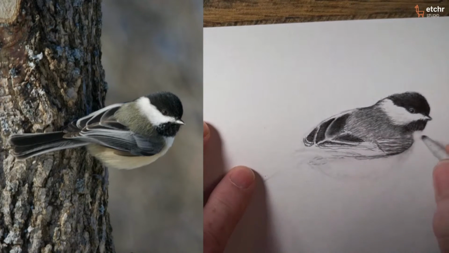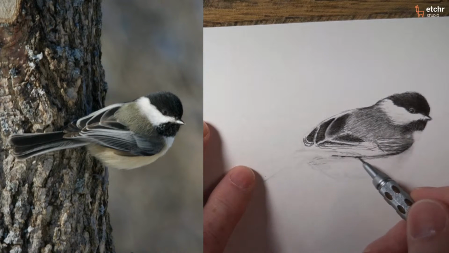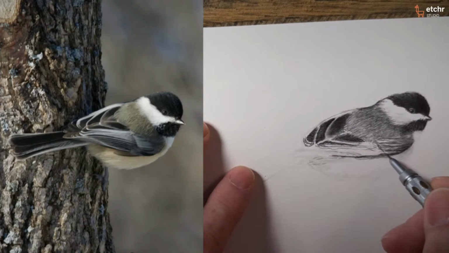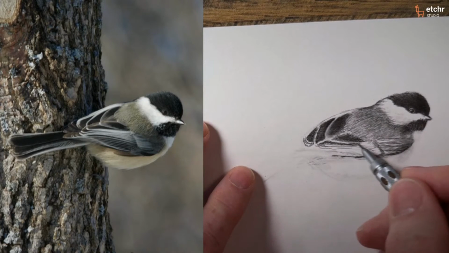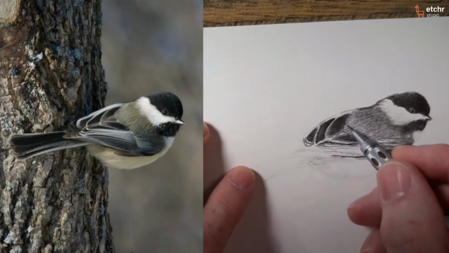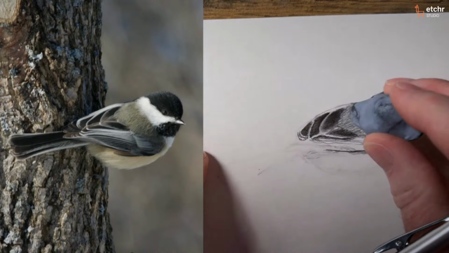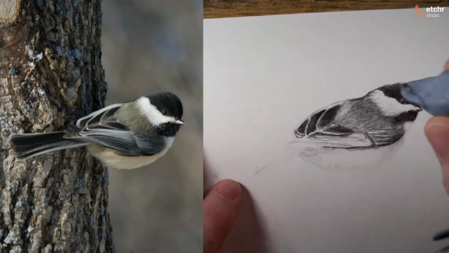And so in here, it's a bit darker, so I'm going to come in with the blender, if I need a bit more darkness. Okay, let's go up in here. Now, I want to manage the highlights here, so I'm going to take my kneaded eraser. I'm going to just pull up a little bit here.